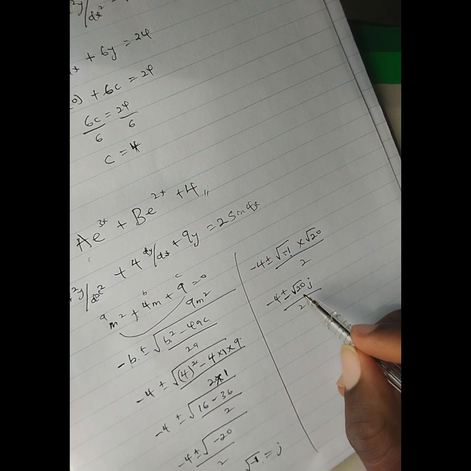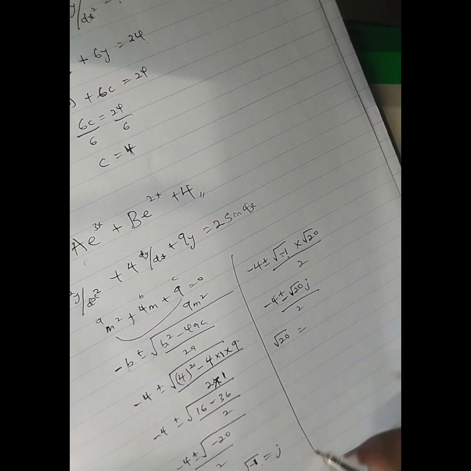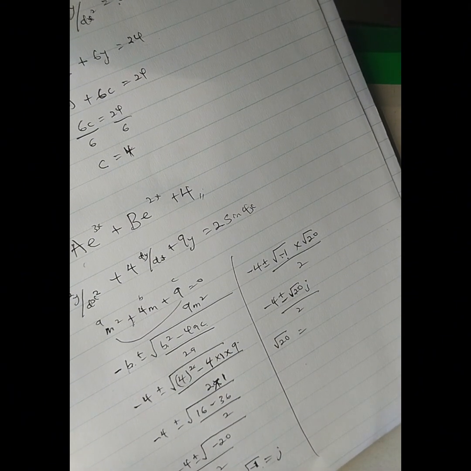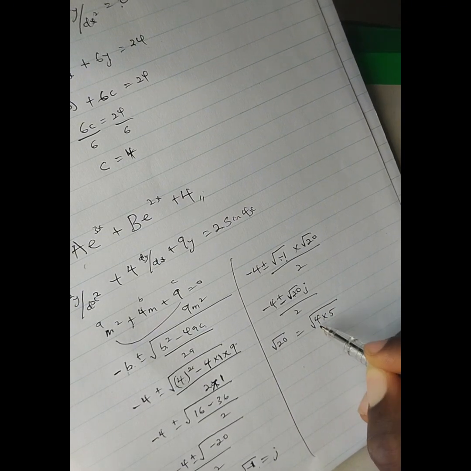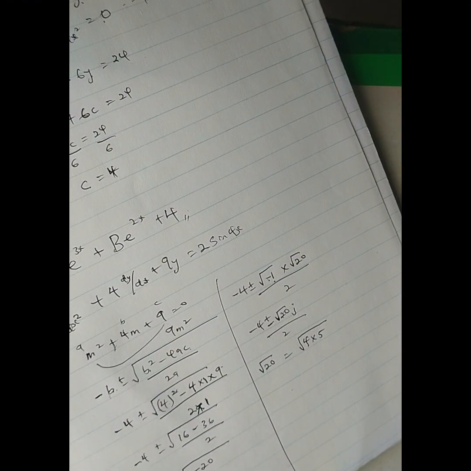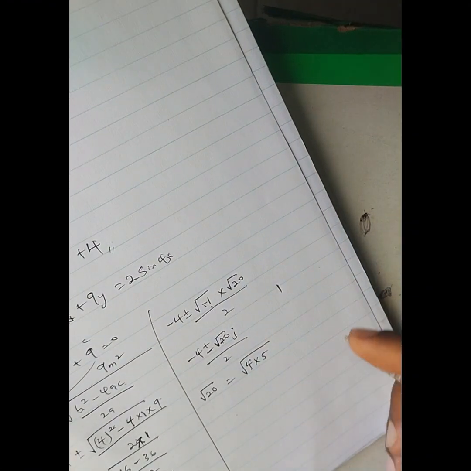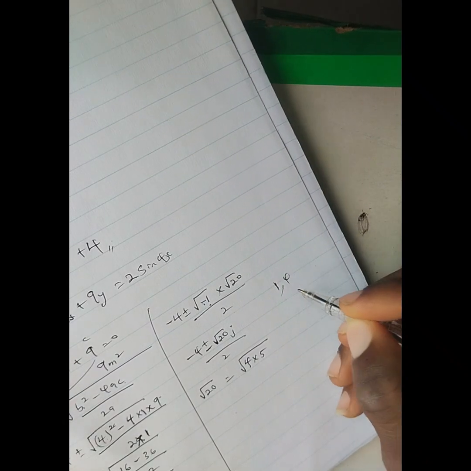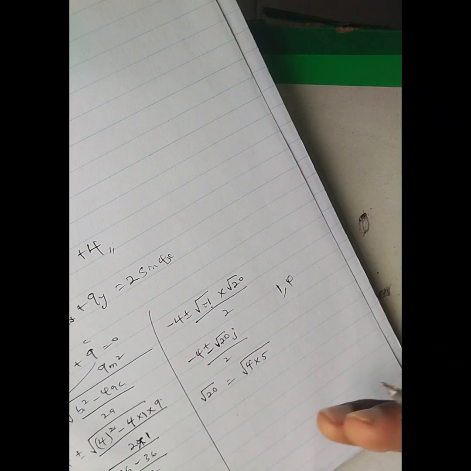So now root 20, you look for a perfect square which, when multiplied with another number, gives 20. So square root of 4 times 5. 4 is a perfect square. How do I know that 4 is a perfect square? It's simple. 1 times 1 is 1, so 1 is a perfect square. 2 times 2 is 4, so 4 is a perfect square. Get that? 3 times 3 is 9.